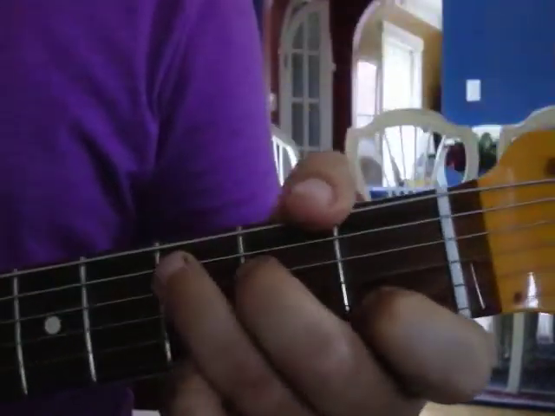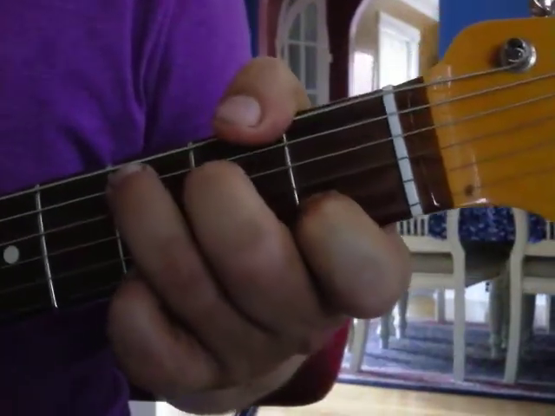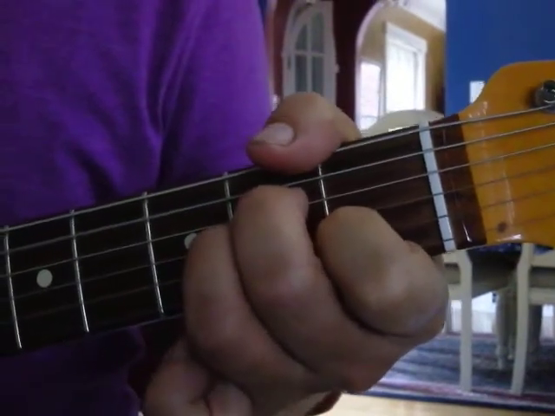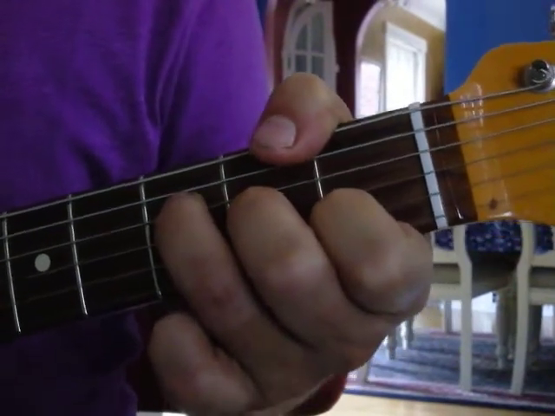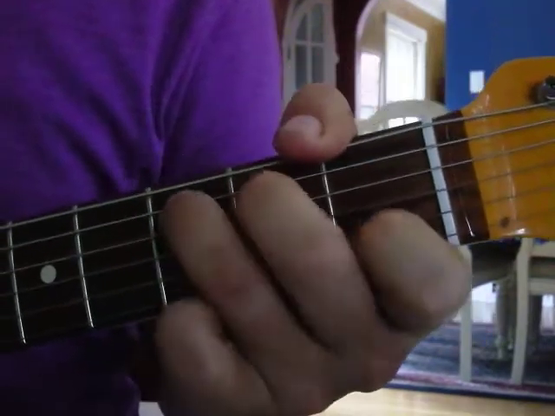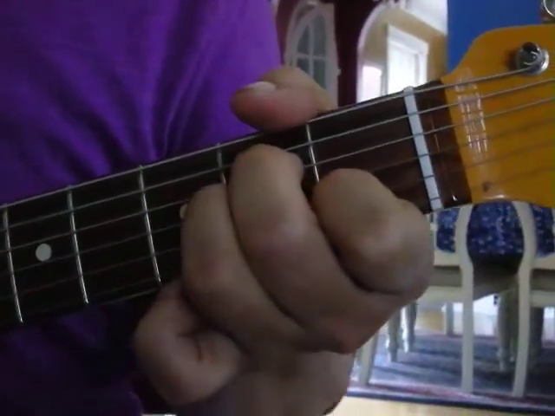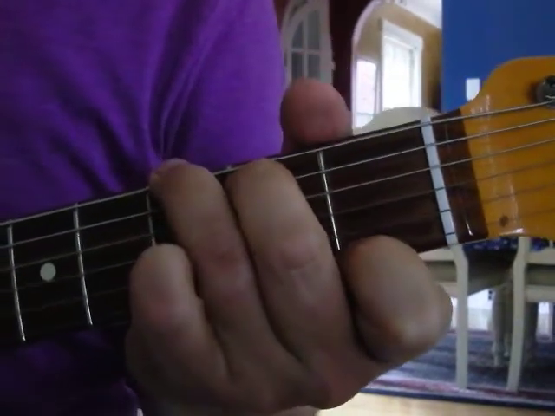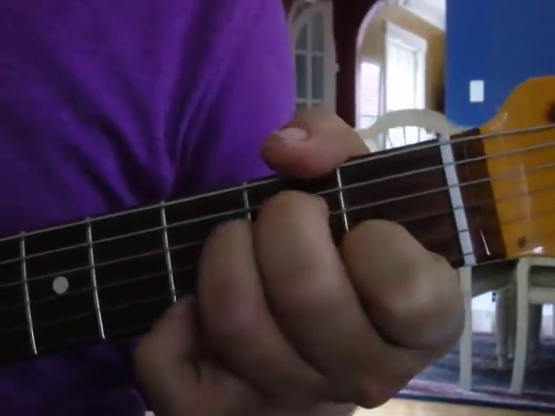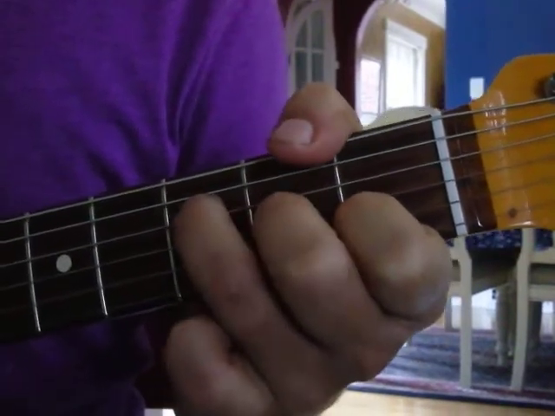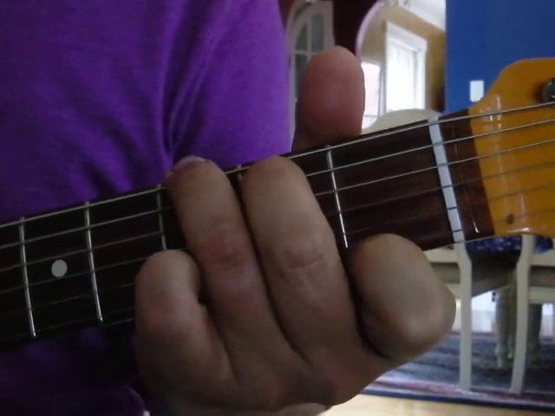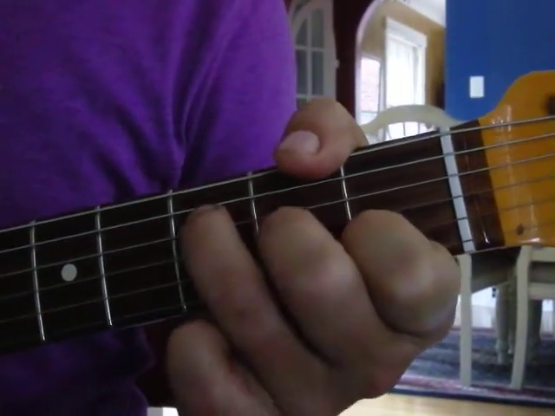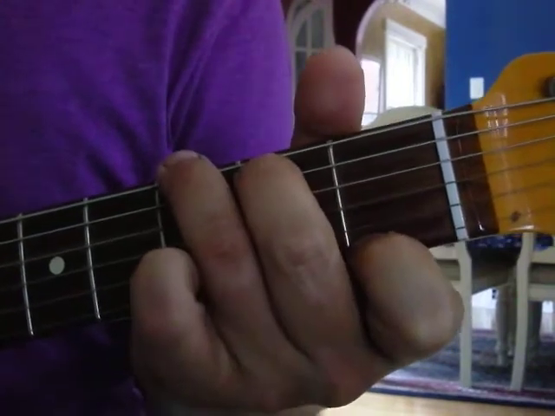Got a nice sound. So that's our 6 chord, A minor. Let's do a 1, 6, 4, 5. 1, 6, 4, 5. 1, 6, 4, 5.